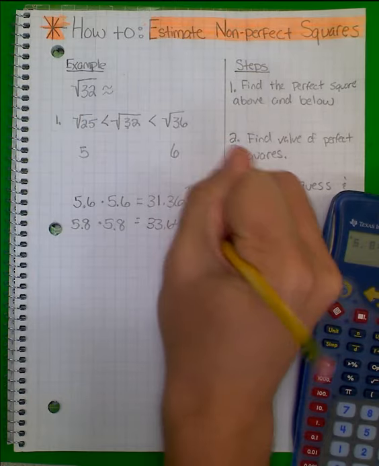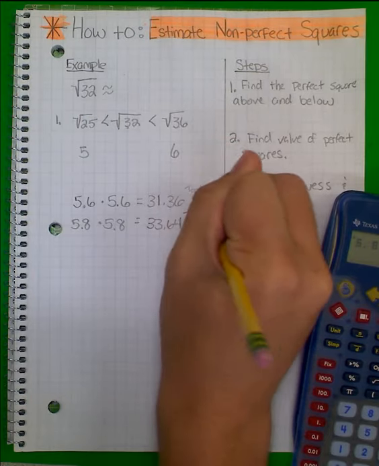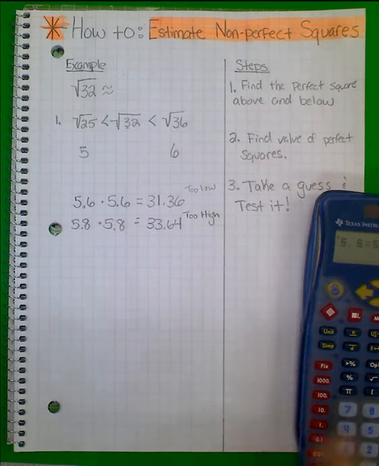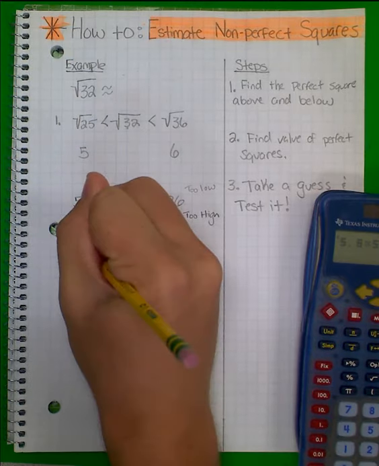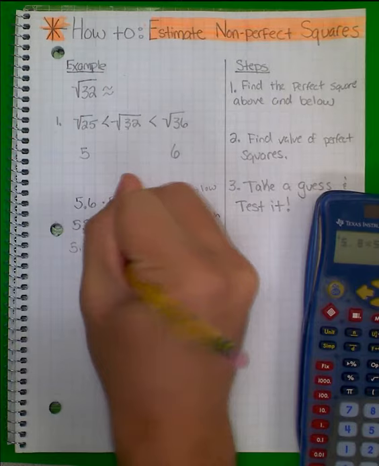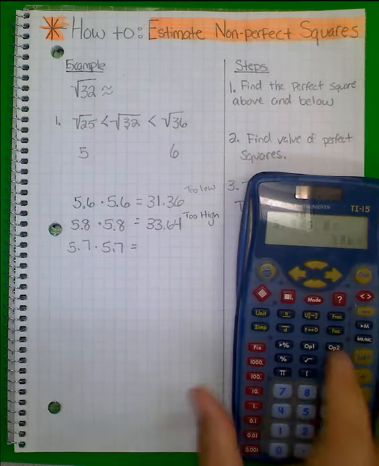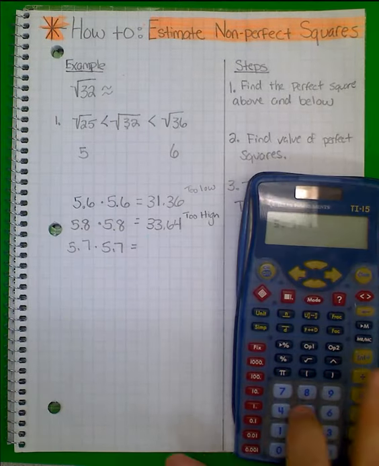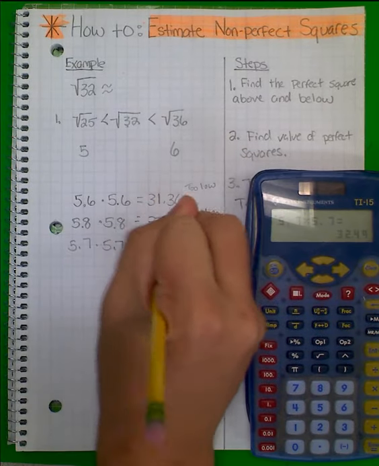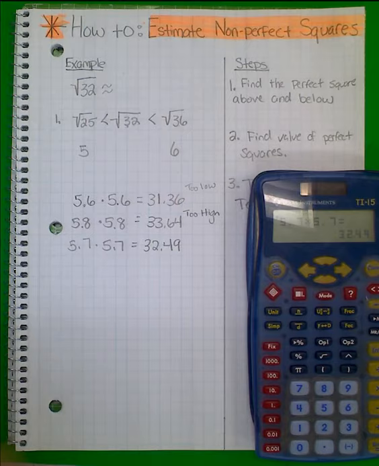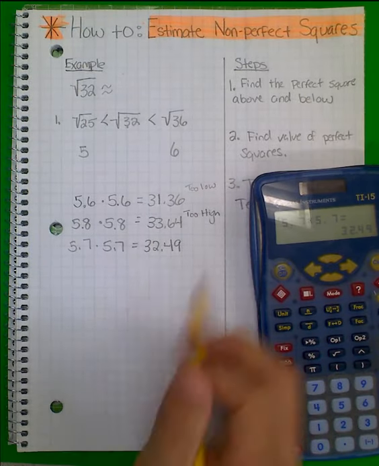It's like the three bears here. One's too low, one's too high, so let's go in the middle. 5.7 times 5.7 equals, let's see, 32.49. Closer, but still a little too high.